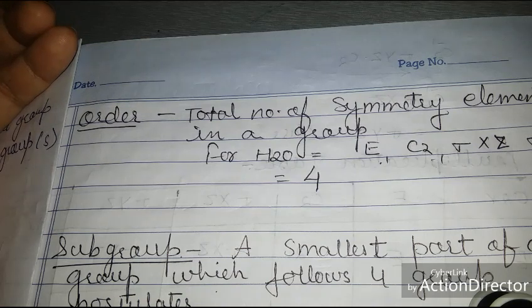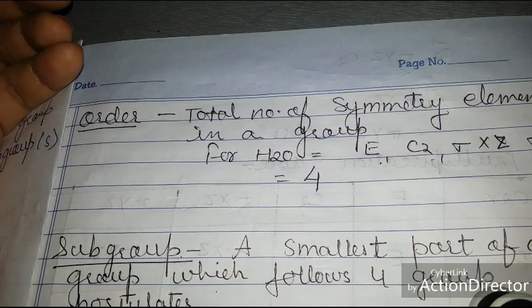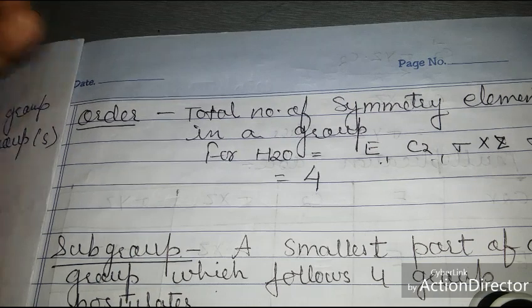Subgroup, it is the smallest part of the group which follows the 4 group postulates which I have discussed earlier also, that is closure, associativity, inverse and identity.